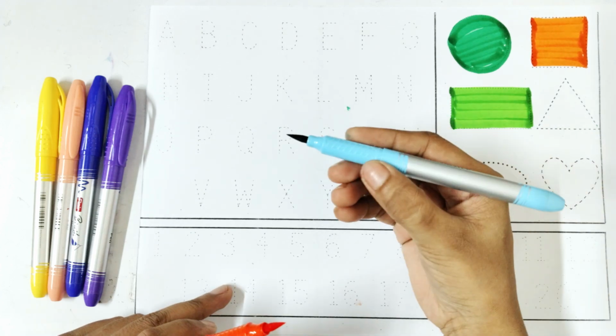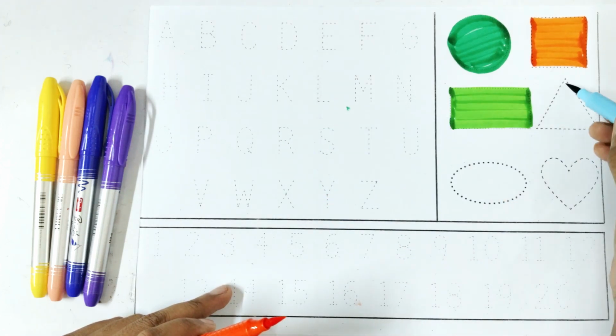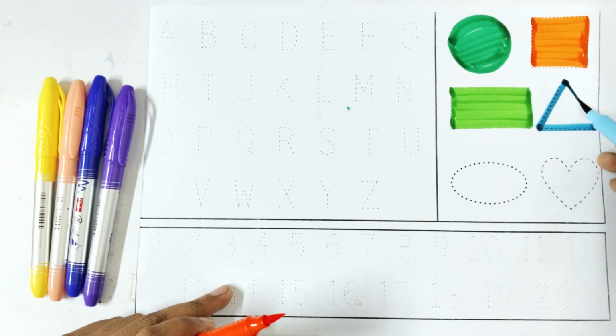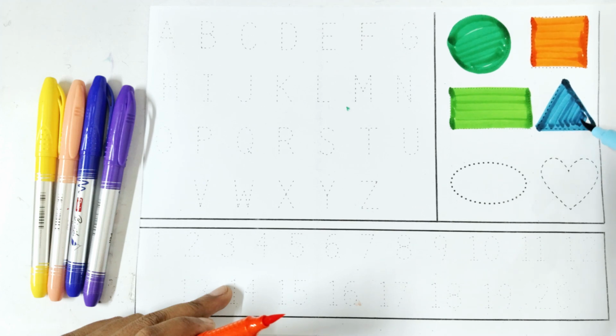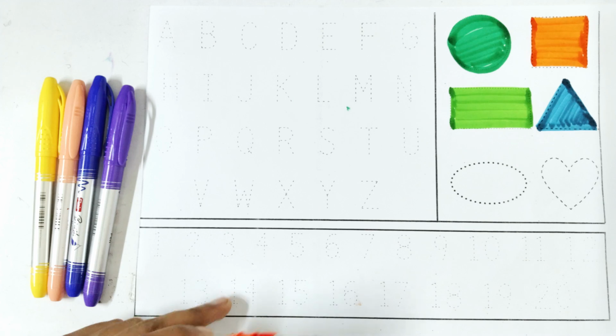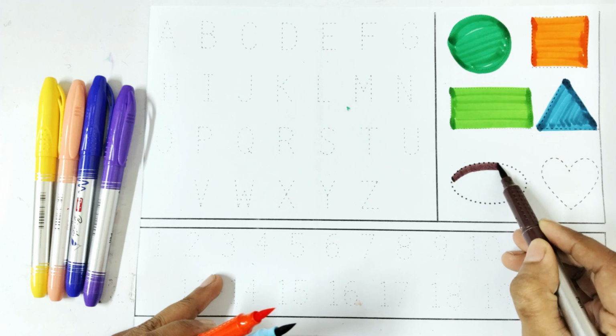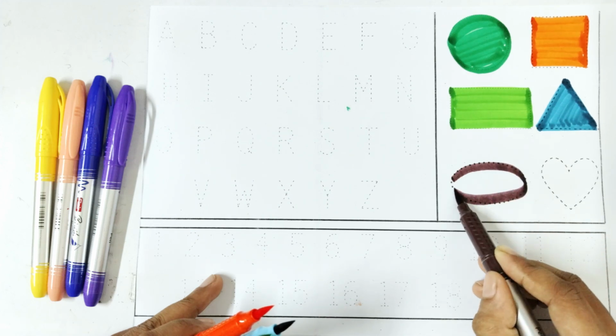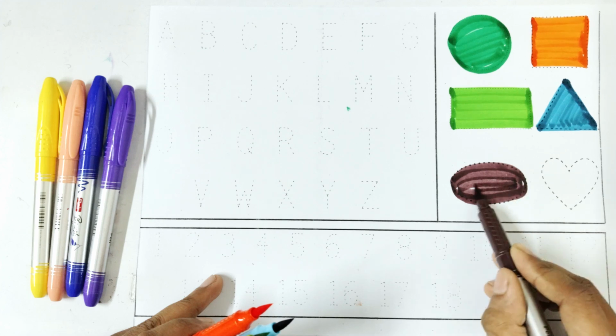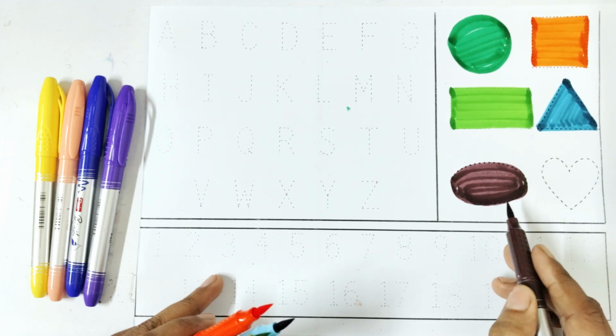Say with me color name sky blue. Say with me shape name triangle. Draw with me a triangle and again say with me the name of shape triangle. Say with me color name brown. Say with me the name of shape oval. Again say with me oval.